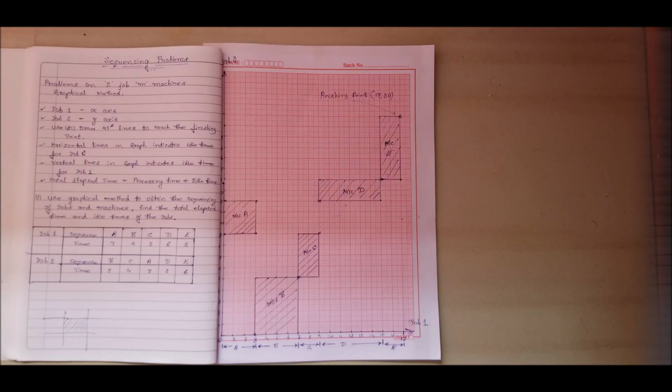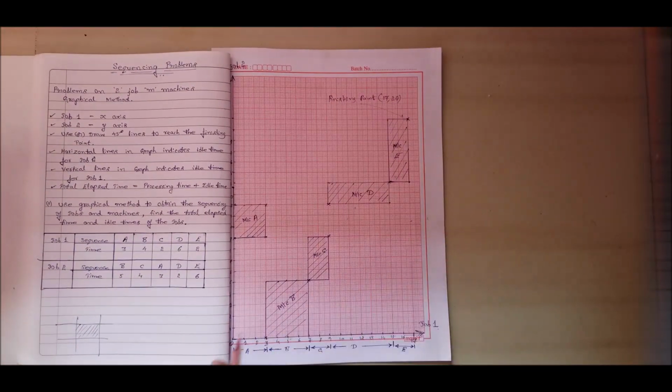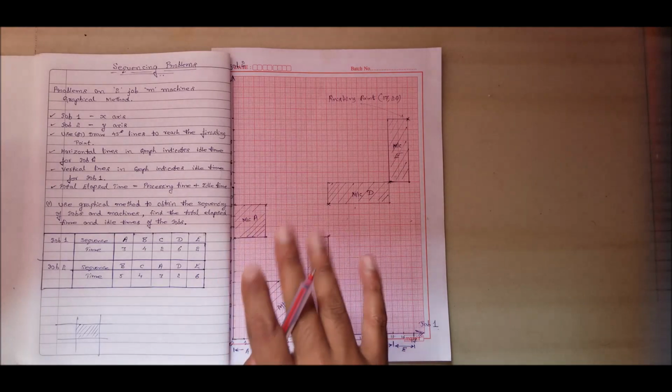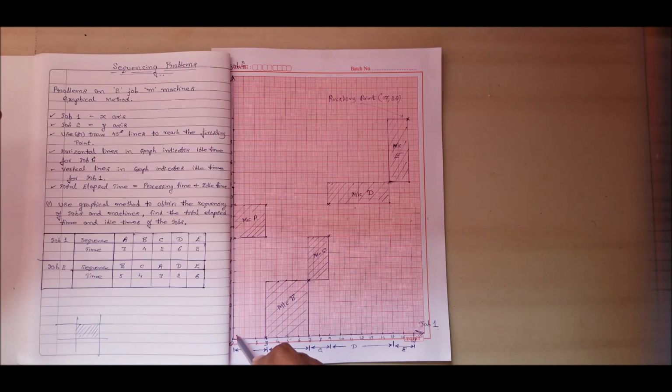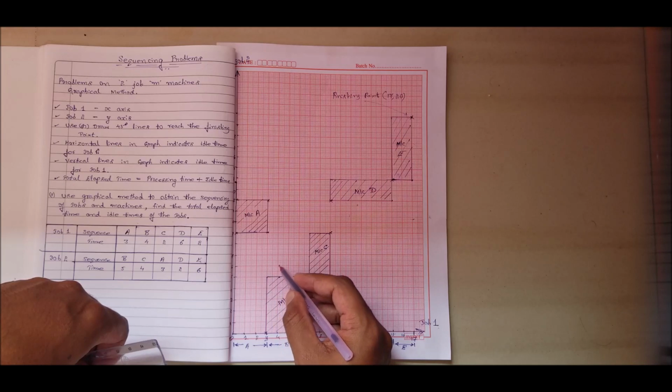Draw 45-degree lines to reach the finishing point. Before drawing the 45-degree lines to reach the finishing point, one important thing is that while moving along 45 degrees till the finishing point, if you are obstructed by the machines, you cannot cross over. What I mean to say is that I am moving at an angle of 45 degrees. If I crash on machine B, I cannot cross it over. So during that time, either you can move horizontally or you can move vertically. Here the only option is I can move vertically upwards. Now once I reach this point moving vertically upwards, again I can continue moving at 45 degrees.